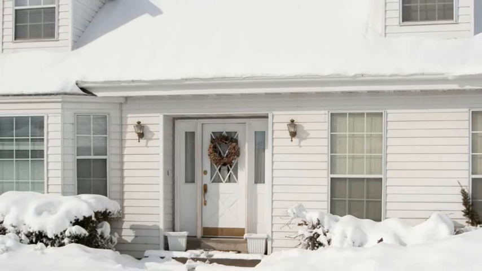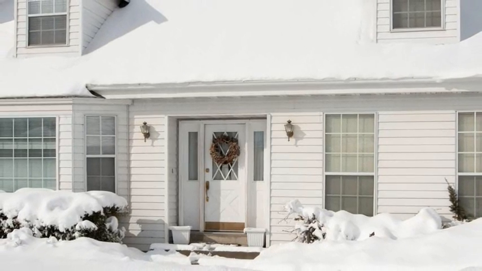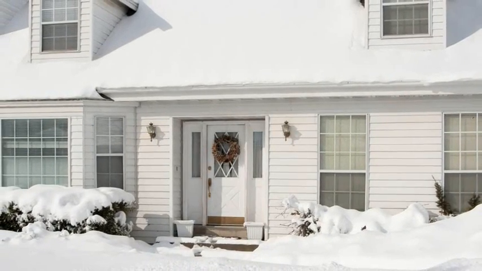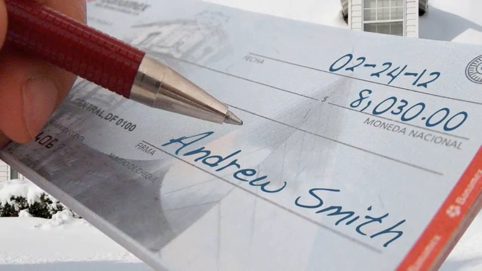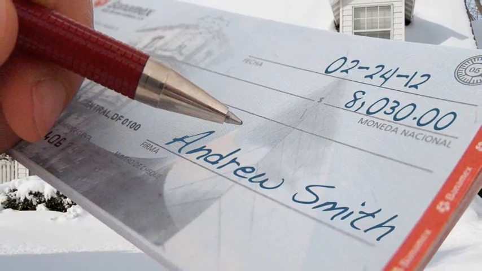Upgrading your ceilings, attic, and roof to prevent ice dams will make your home safer and more durable. It also may pay for itself in avoided repair costs for water, mold, and structural damage.